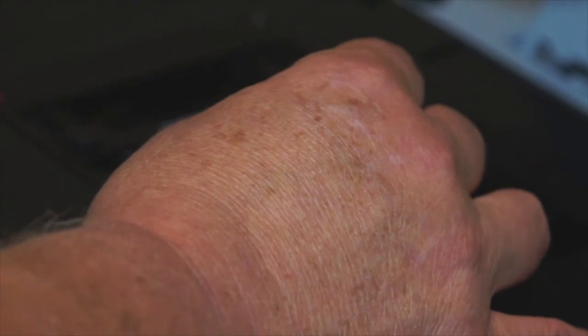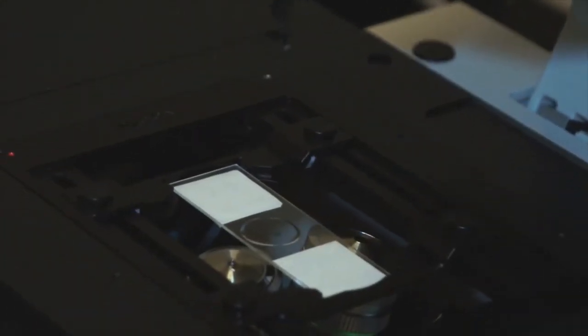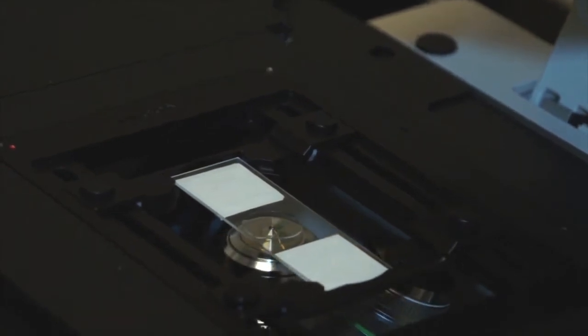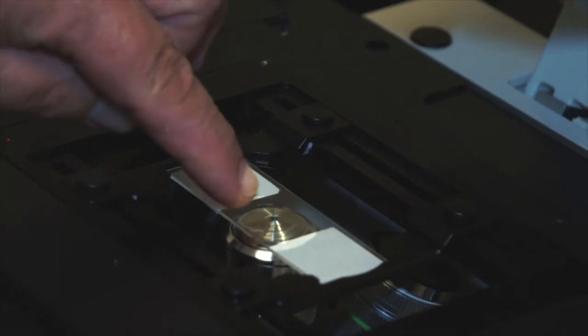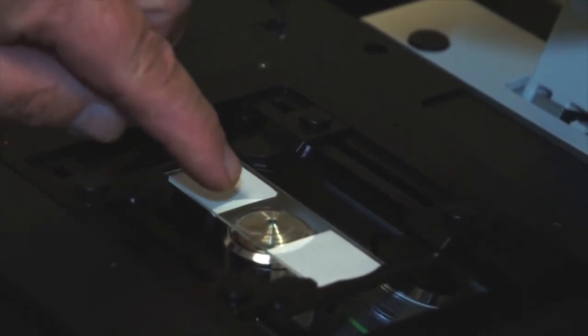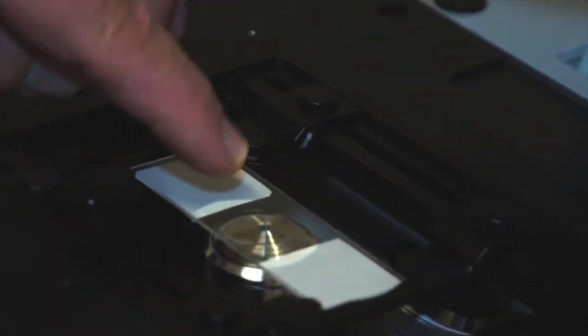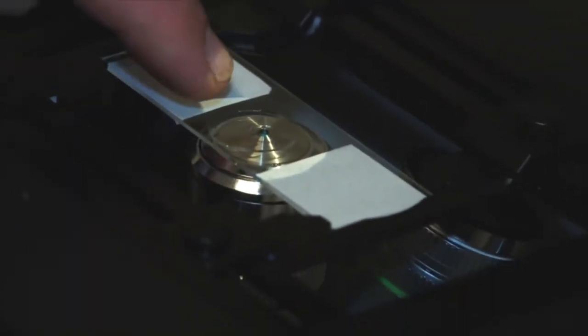We want just enough oil to cover the front lens, and then we rotate the nose piece fully into the optical path, and you can see now that the front of the objective is wet, touching the cover slip of the slide. This is how you use an oil immersion or glycerin immersion objective.